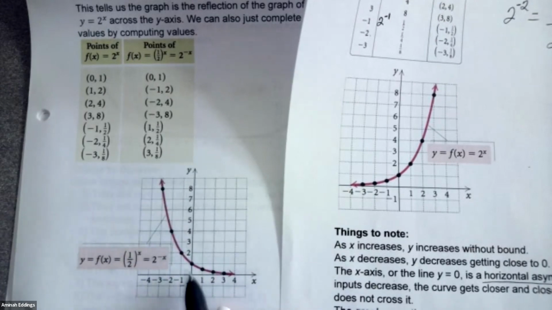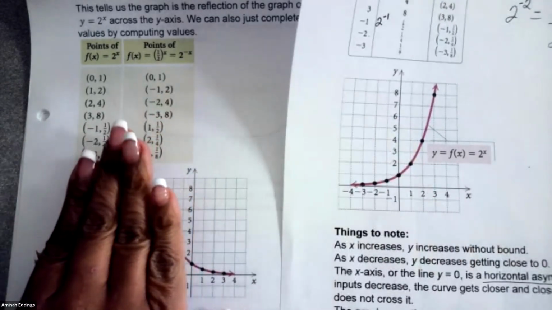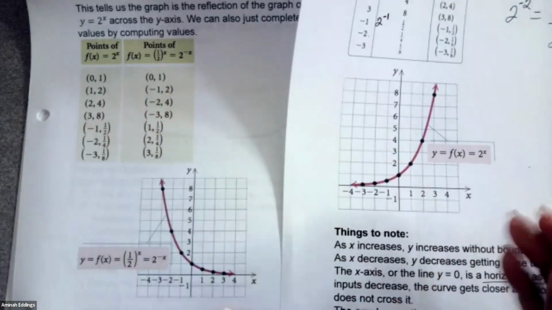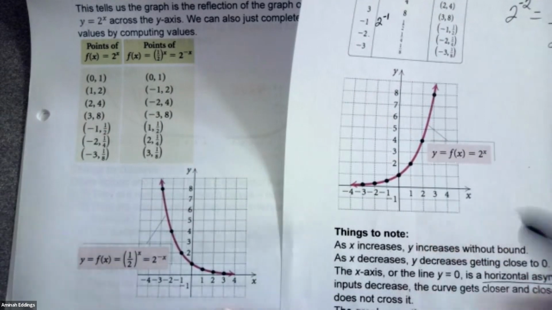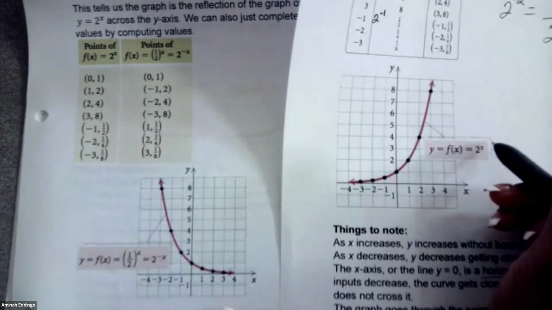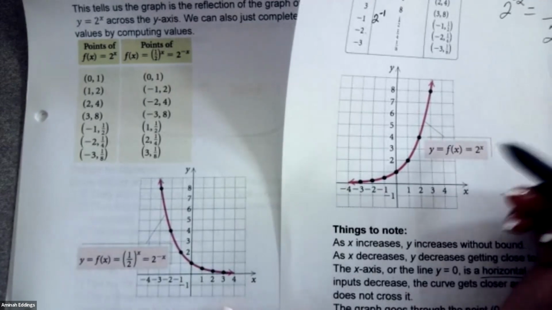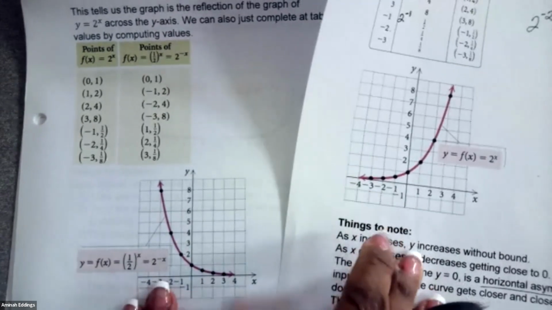And what you should also recognize is that it has reflected over the y-axis. What allows it to reflect over the y-axis is our x, which is inside our function, is now negative, okay? All right, let's keep going.